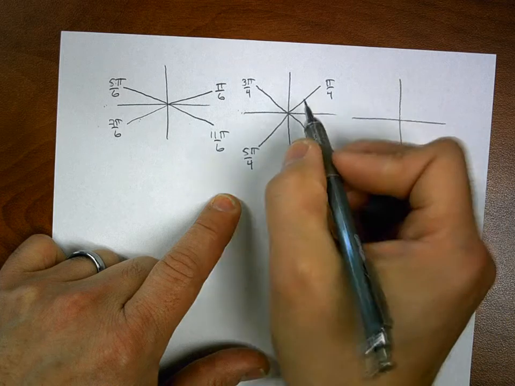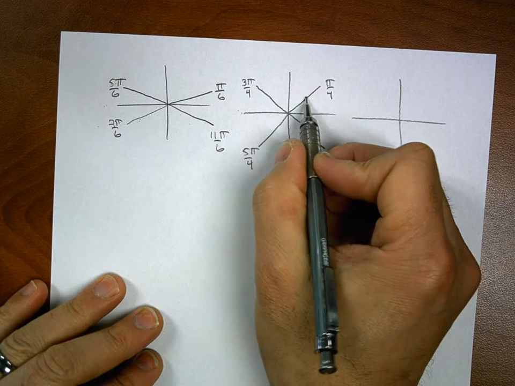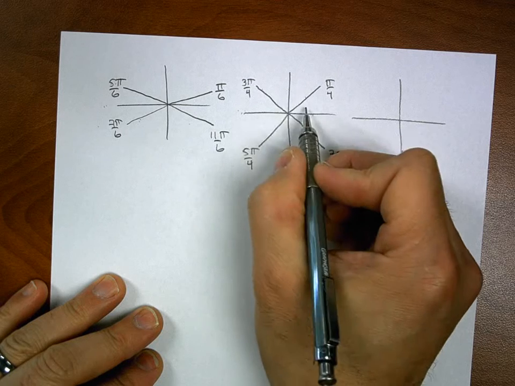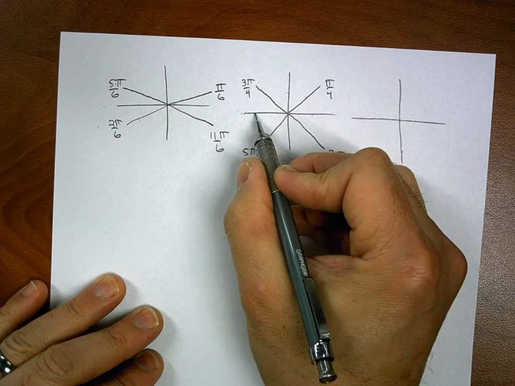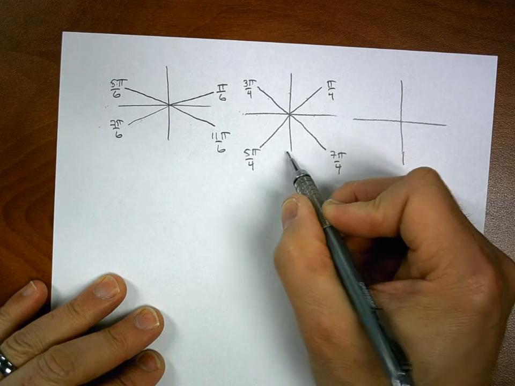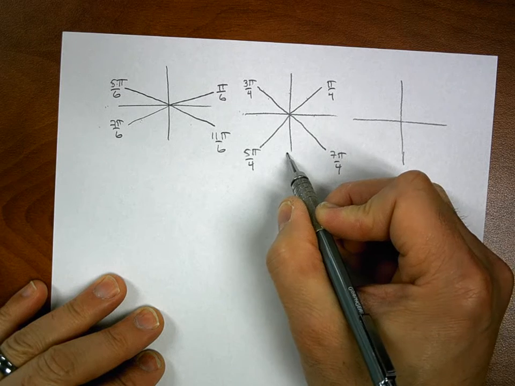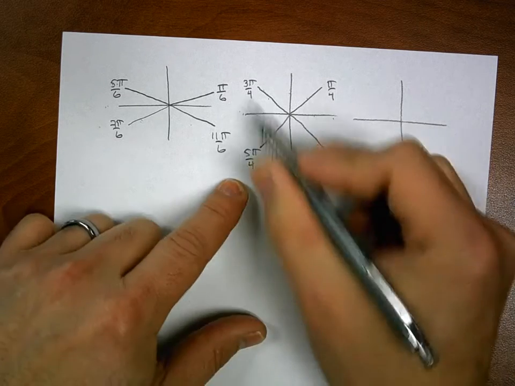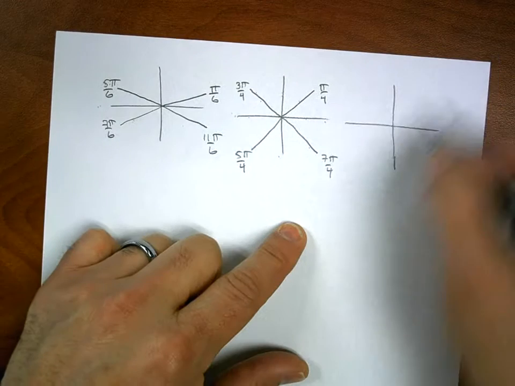You could also think of it like this. 1 pi over 4, 2 pi over 4, isn't that pi over 2? 2 pi over 4, 3 pi over 4, 4 pi over 4, 5 pi over 4, 6 pi over 4, which is our 3 pi over 2, 7 pi over 4, 8 pi over 4. Okay? But these are the 45s. And then the 60s.